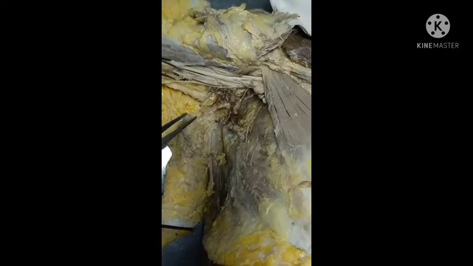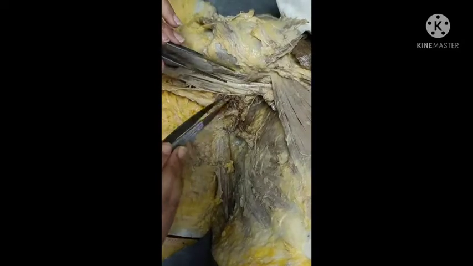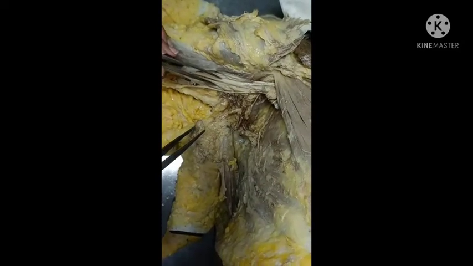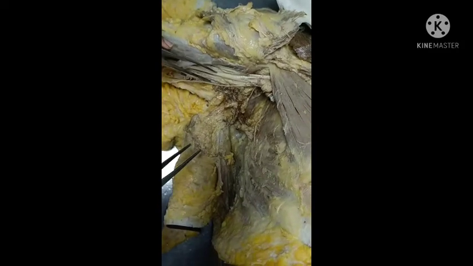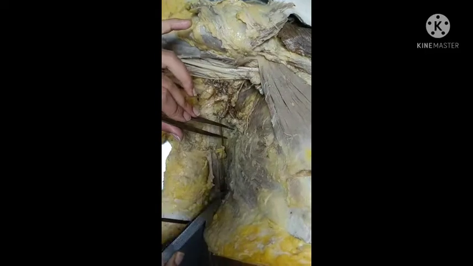The third part of the axillary artery gives rise to 3 branches. The first is subscapular artery, which is the longest branch. It runs along the lower border of the subscapularis to terminate near the inferior angle of the scapula. It supplies the latissimus dorsi and the serratus anterior.